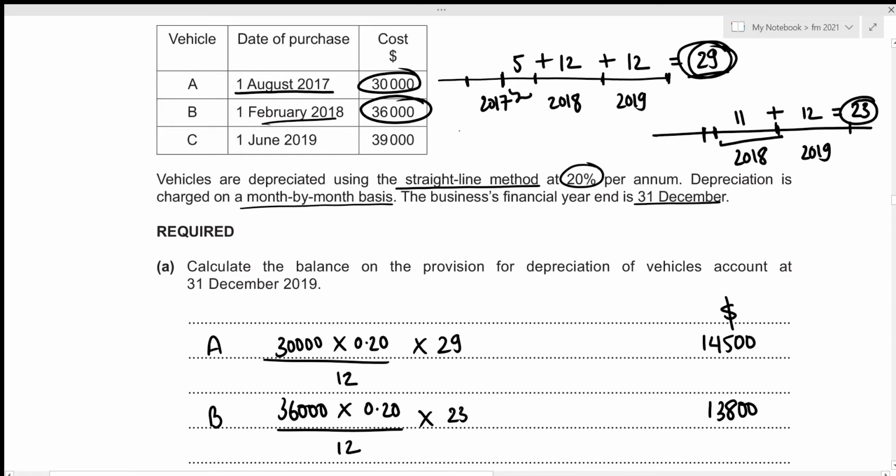Let's create a timeline. It was purchased on 1 June 2019. So this is the year 2019 and it was purchased on 1st June. So the number of months where you use vehicle C would be June, July, August, September, October, November, December. And that's 7 months. So we use vehicle C for a total of 7 months. Now we just need to figure out the monthly depreciation and multiply it by 7.